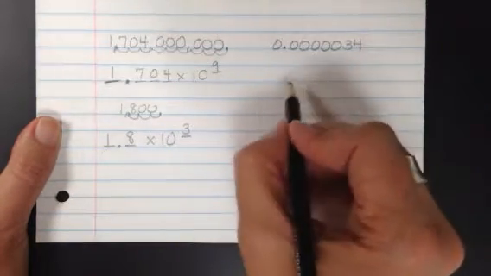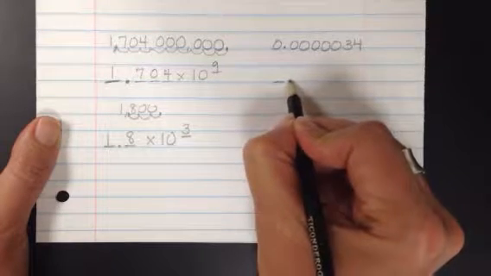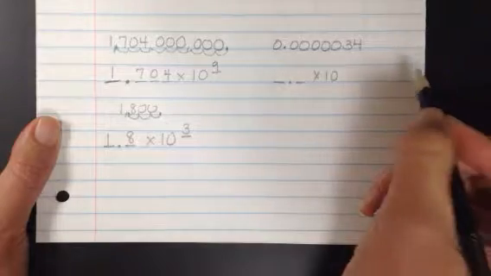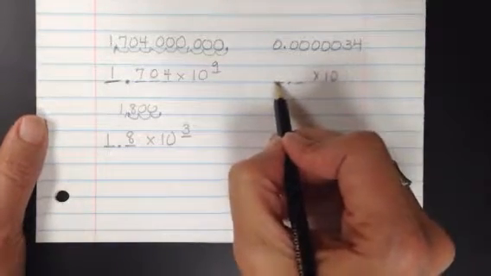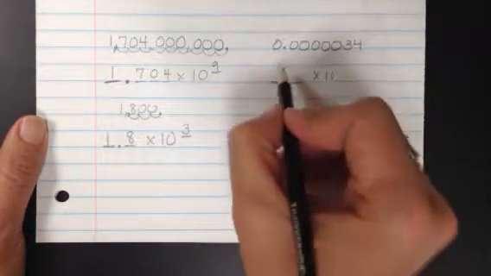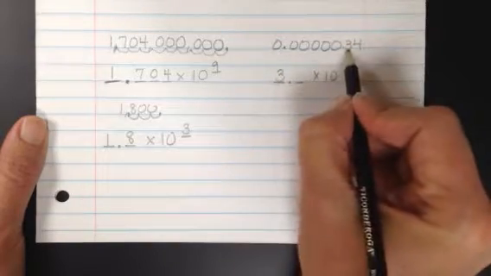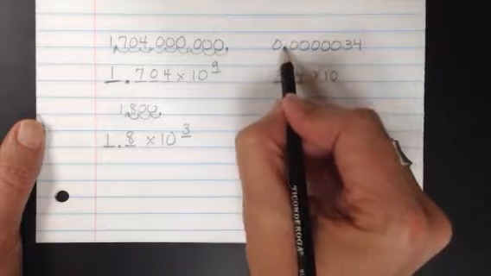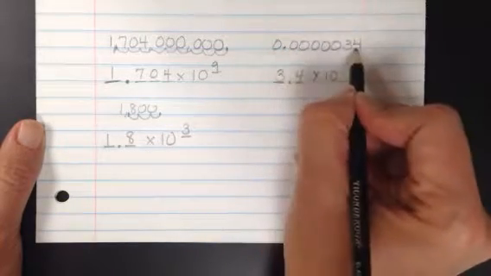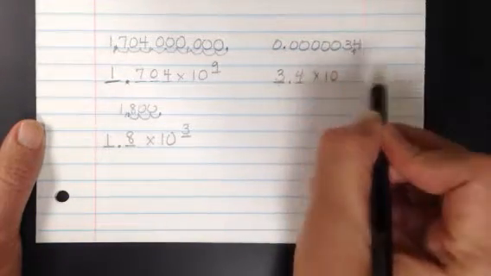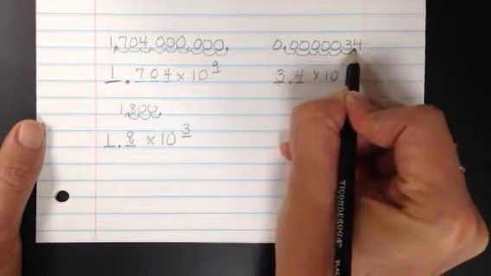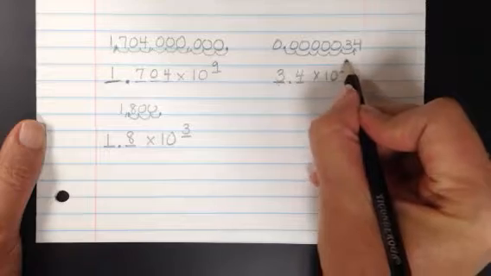For this one, we're going to do the same type thing. The format is still the same. And again, I have to have one digit before the decimal, so that's going to be the 3 because that's the first one in the number. The 4 goes after it. In this case, I see the decimal, and I'm going to move it to where it needs to be, which is right here. 1, 2, 3, 4, 5, 6 loops. So that becomes my exponent.